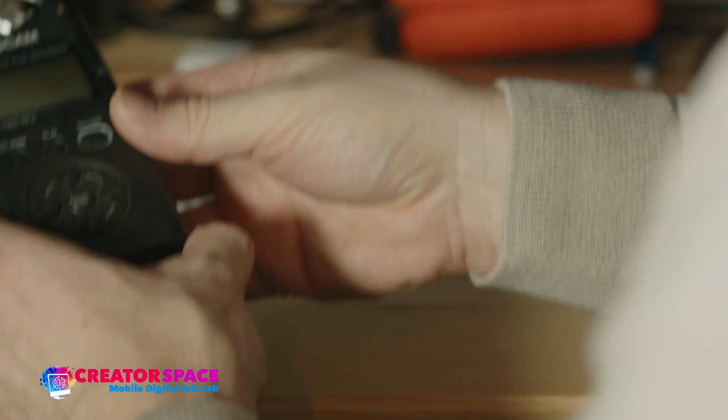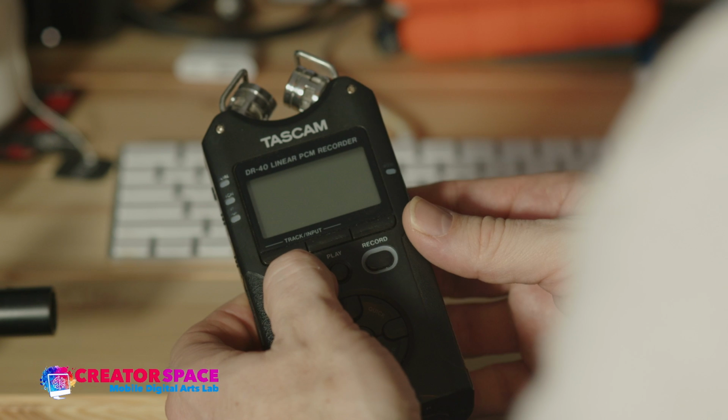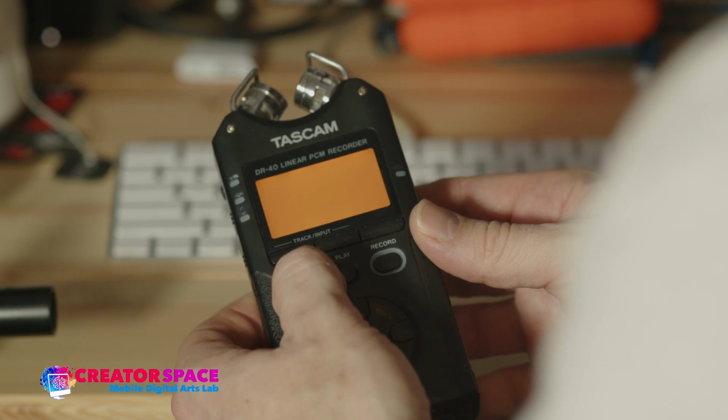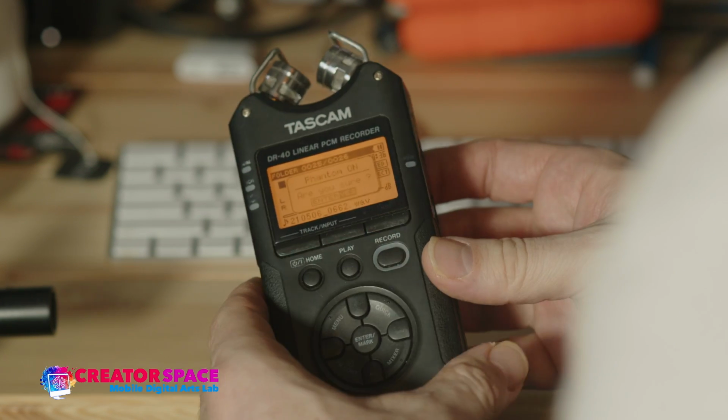Okay, so let's get into some demonstrations here. So I'm going to just showcase the Tascam DR-40. I have the recorder here. So this is it. I'm just going to power it on. On the Zoom H4n, there's just a side power button that you turn on for the Zoom. So this is the DR-40.